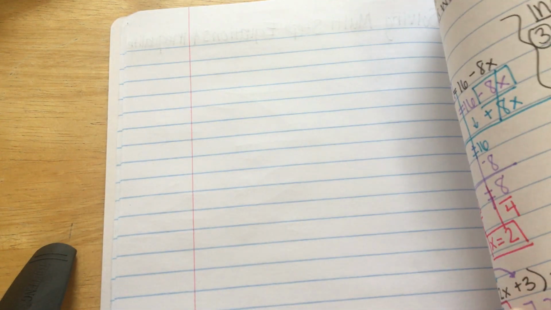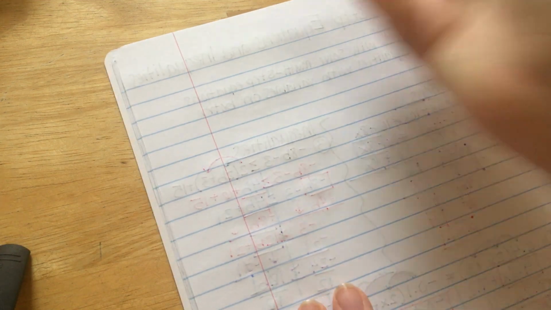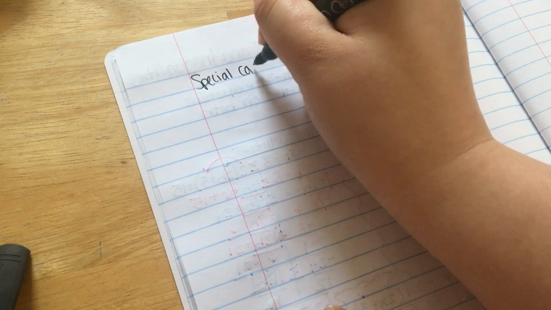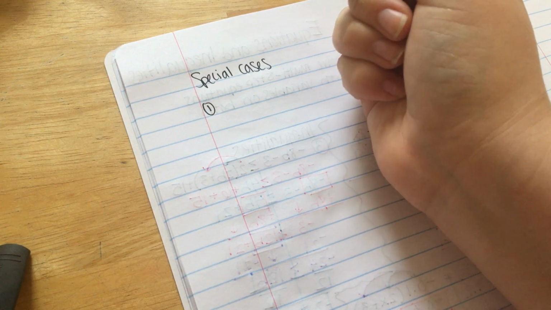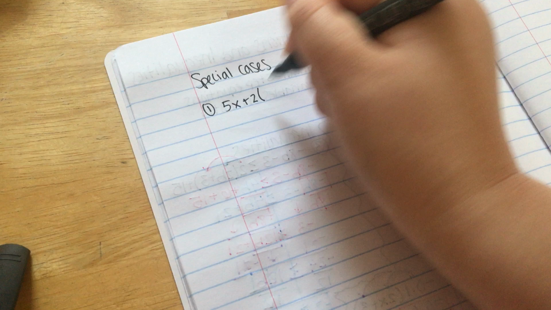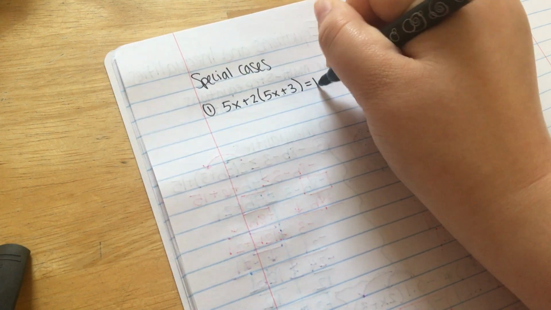Okay, so on the back of your paper that we just took notes on, so these are all the notes that we just took on the back, we're going to do 2 special cases. Okay, so 2 special cases that we have. Our first one is 5x plus 2 parentheses 5x plus 3 parentheses equals 15x.